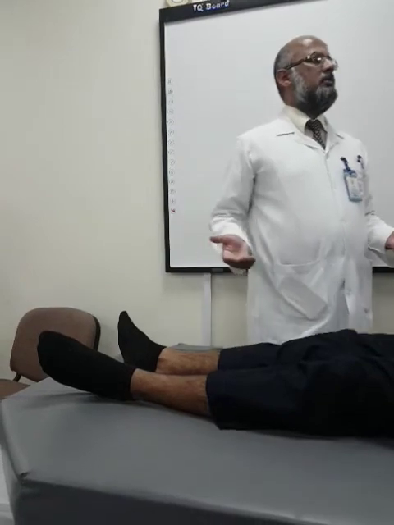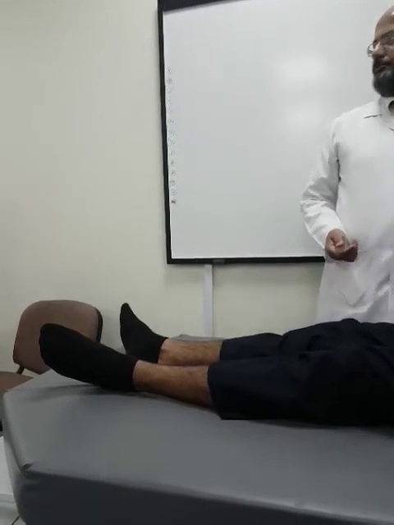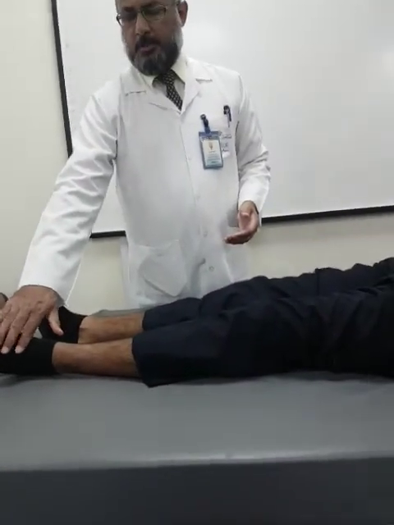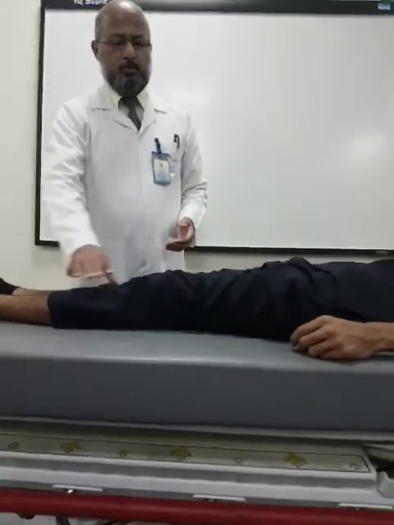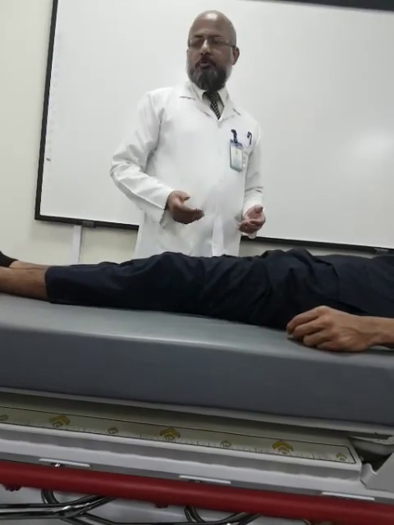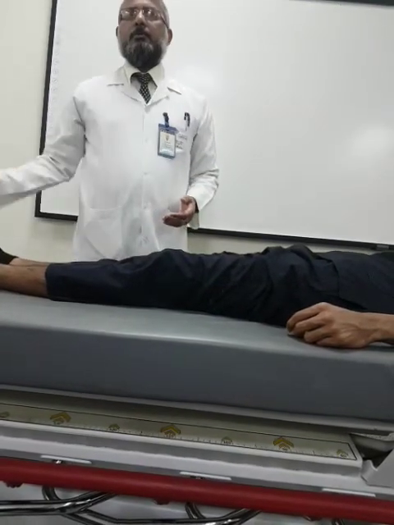Then you will say, doctor, I want to examine the lymph nodes. If you cannot feel the dorsalis pedis, then go to the posterior tibial, then go to the popliteal, then go to the femoral. This means there is a peripheral vascular disease. If you can feel it, this means everything is intact.